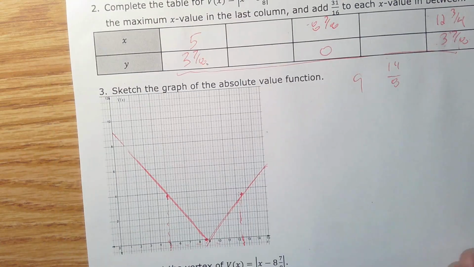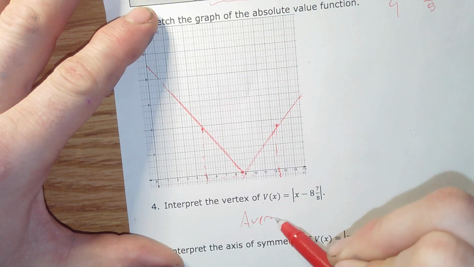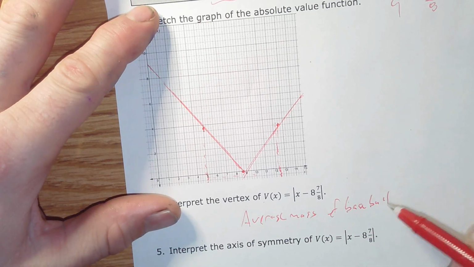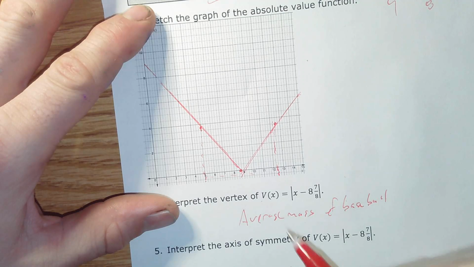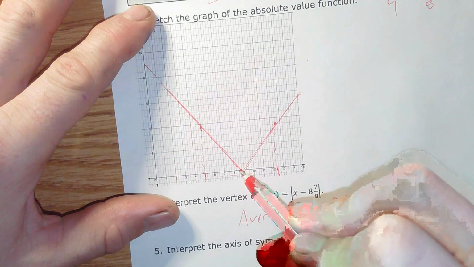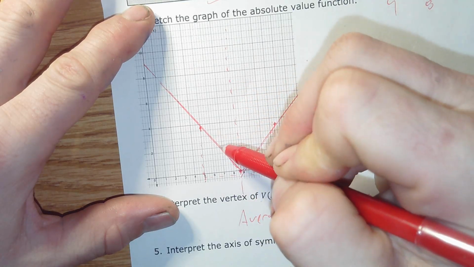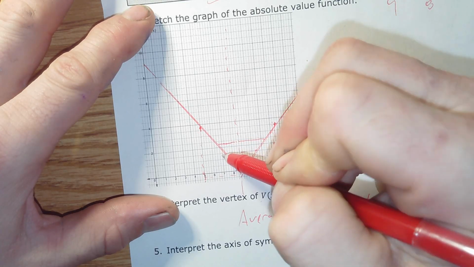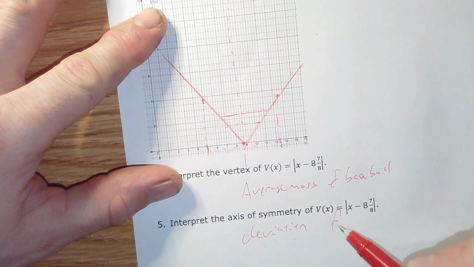So the interpretation of this whole function is the average mass of a baseball. And the axis of symmetry determines the deviation from the average, right? So right here, my axis of symmetry is saying, hey, if I'm anywhere here on the line, this is my deviation from the average, right? So this is the deviation from the average.